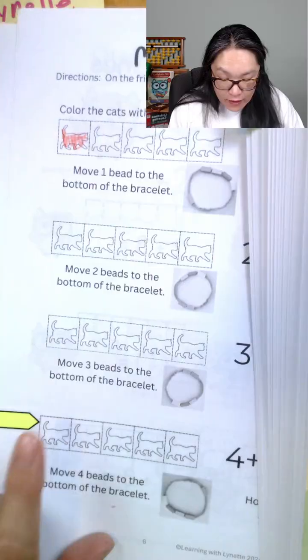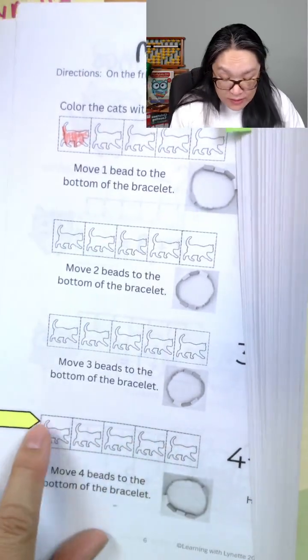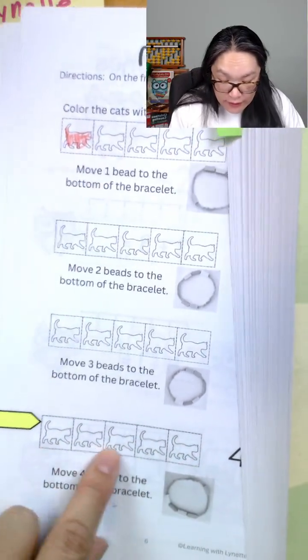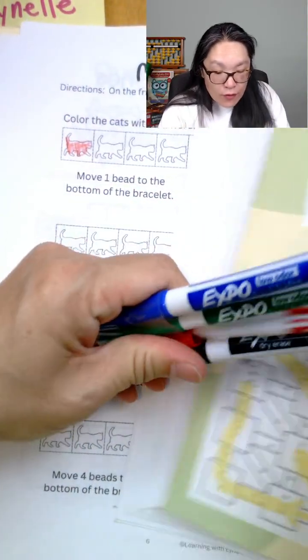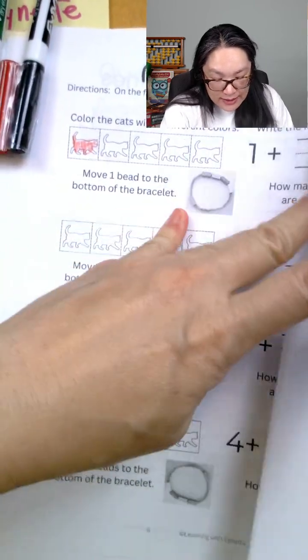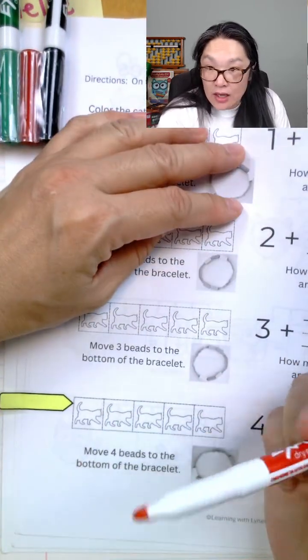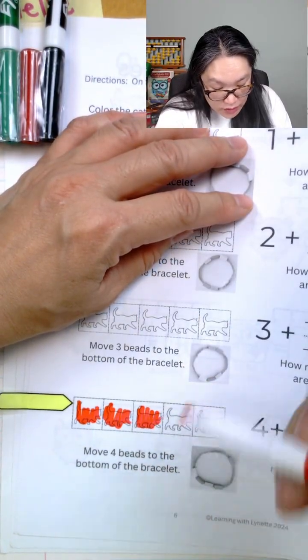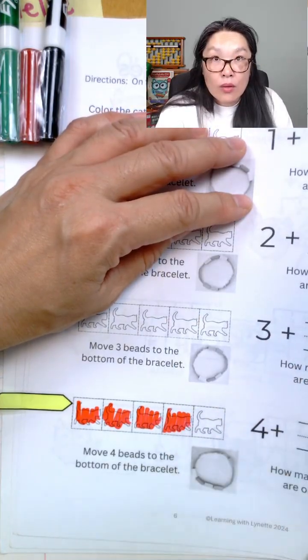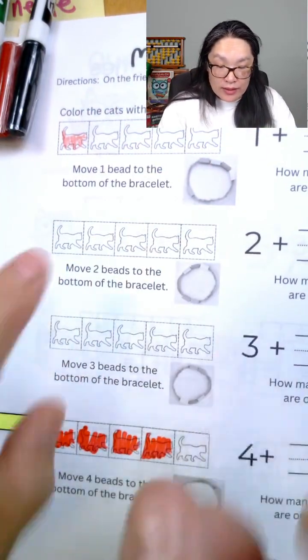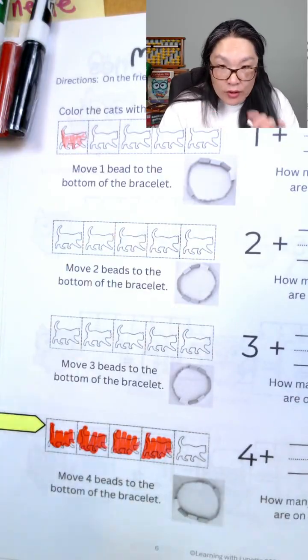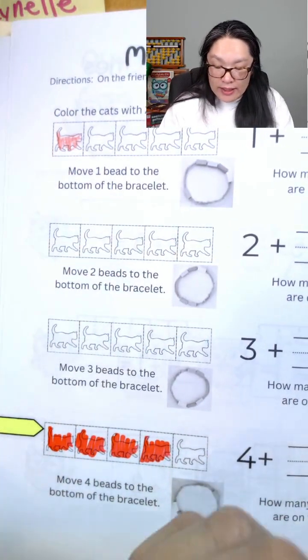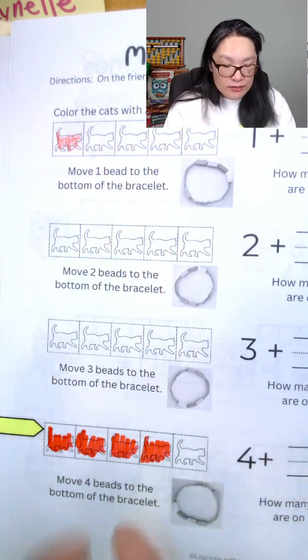So we did five boxes. 1, 2, 3, 4, 5. If I color in four cats, how many cats are not colored? The idea is to get the children to color it in, because I wanted them to practice their motor skills as opposed to doing it on the computer, where writing is just typing.